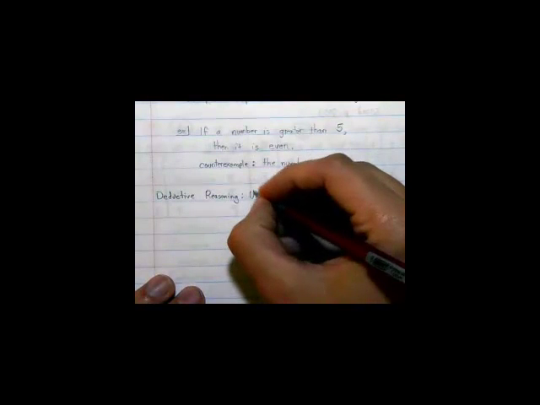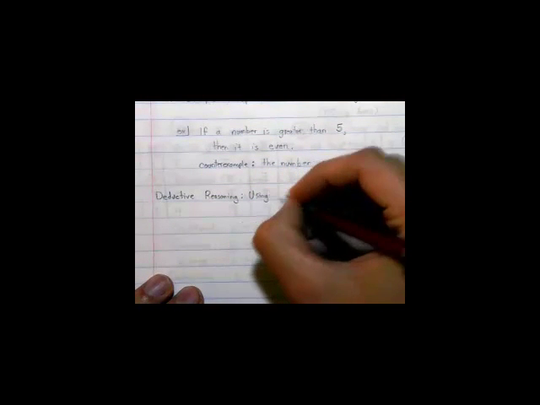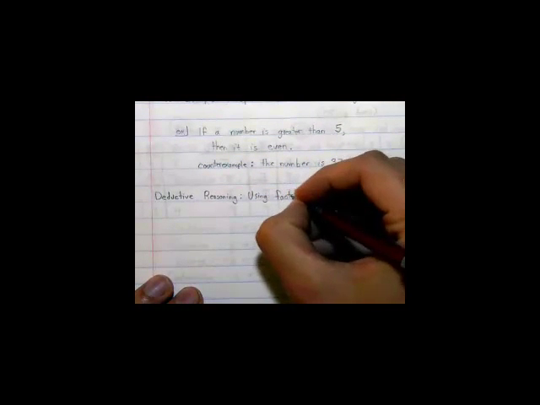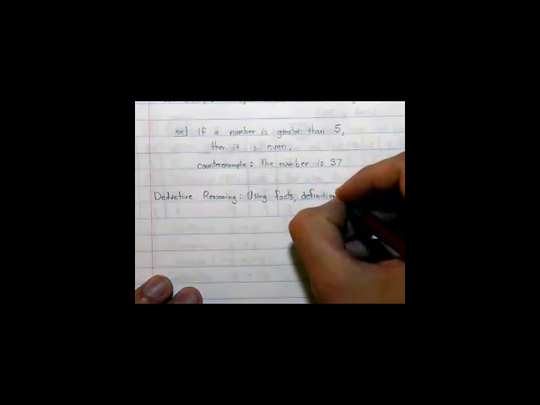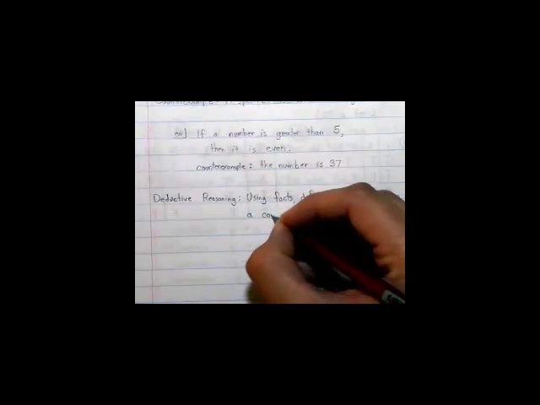So, deduction is using facts that are true all the time to form a conclusion.